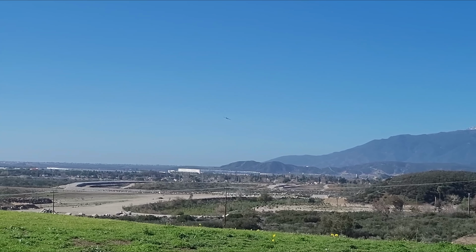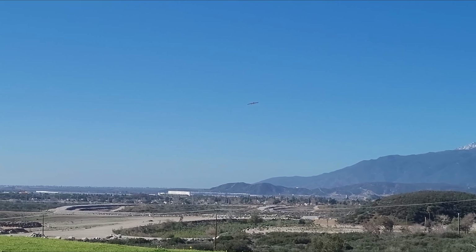So it feels a little rough, as expected since this is not a flying wing airfoil, but it's working.